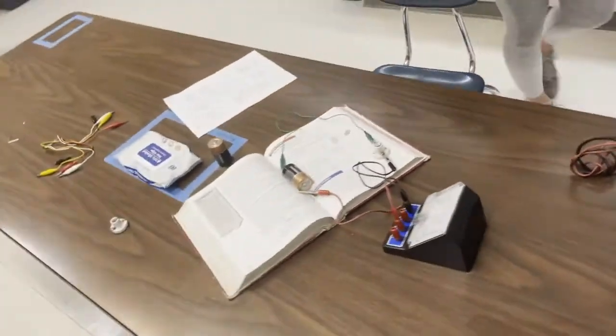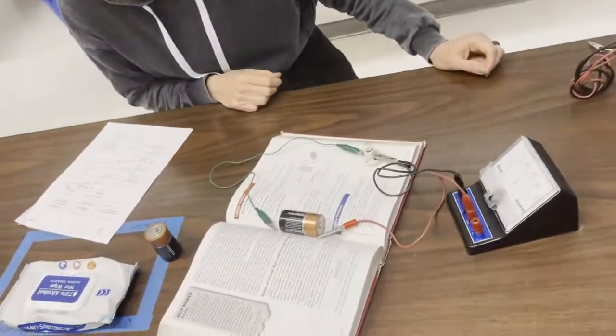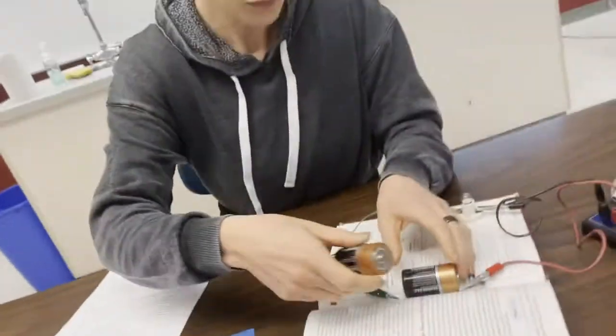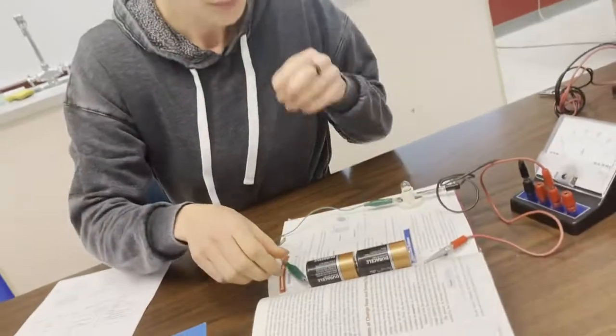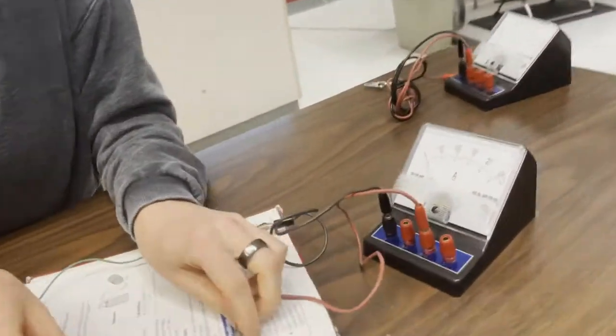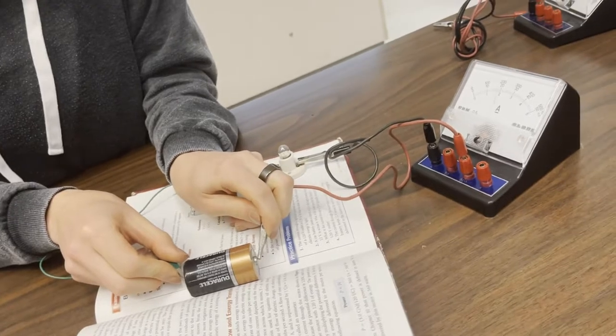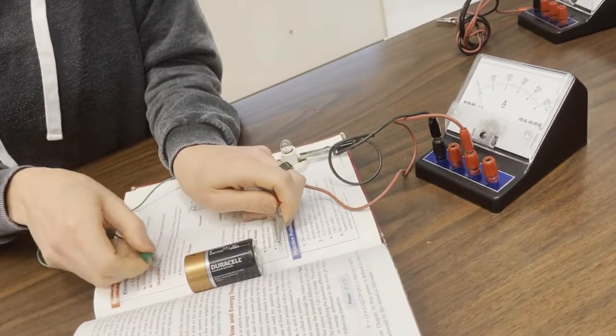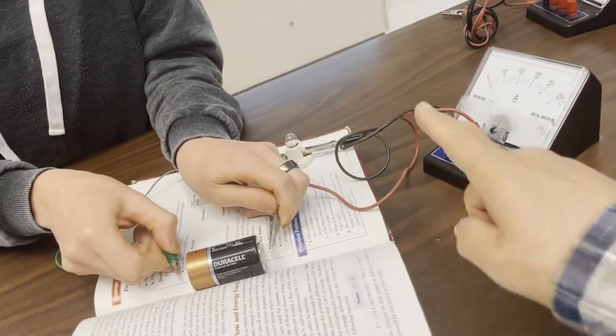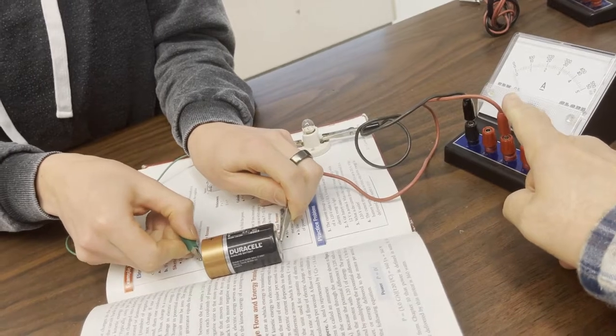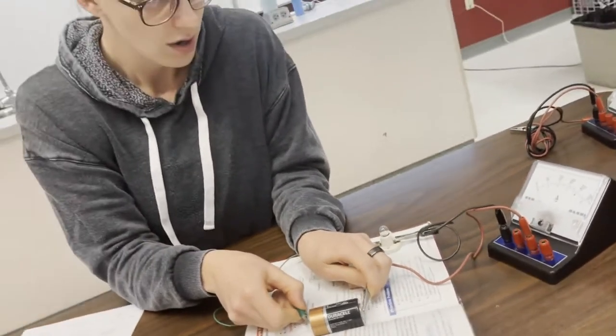Okay, so let's go ahead and add a second battery. Well, first of all, with the first battery, turn it around. Oh yeah, that's right. Let's see what happens. So before it was like this. If I flip it like this, oh, notice what the ammeter does? What's going on there? That's a good question.